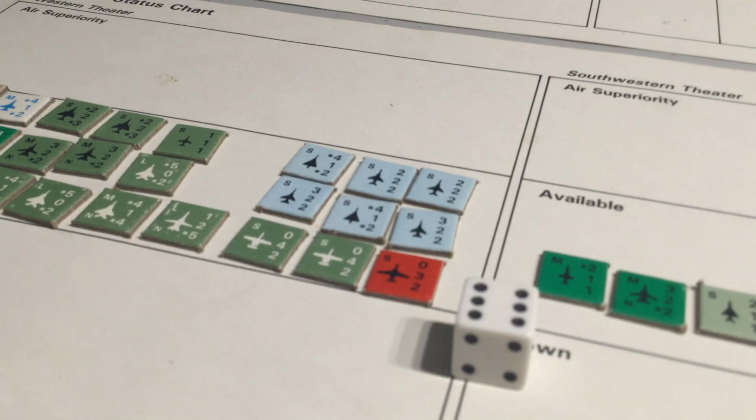And NATO has 17 in each of its movement phases. So NATO's actually got 34. But the Soviets can concentrate theirs in one turn or another. So they have a total of 36 for a given turn. So this is the basic nuts and bolts of ground combat, of air combat.